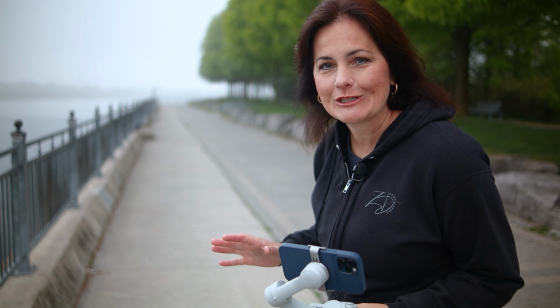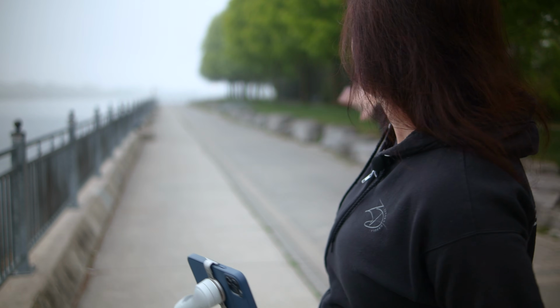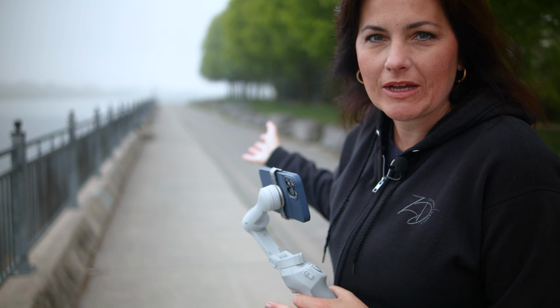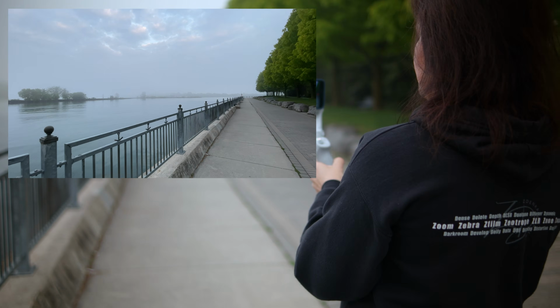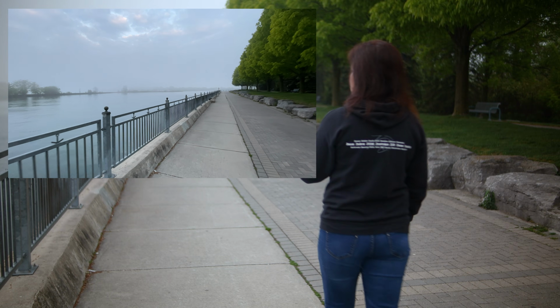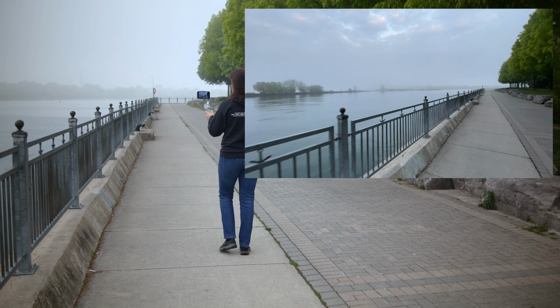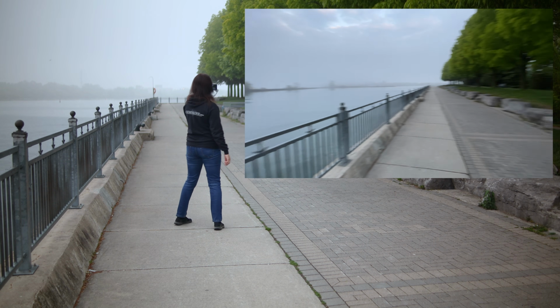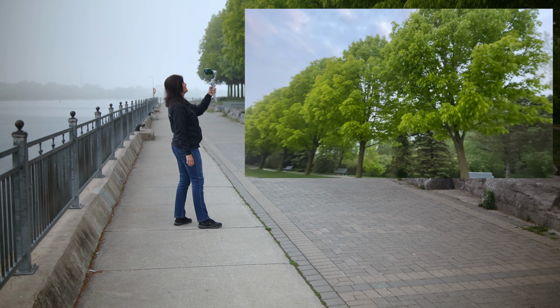And now I moved to a different spot because I kind of like this path and I like the water here with the trees and all that. So I'm just gonna walk around and I'm gonna try to film a little bit more of this. So I'm just gonna go straight, and I really like the trees over here, so I'm gonna film that a little bit.